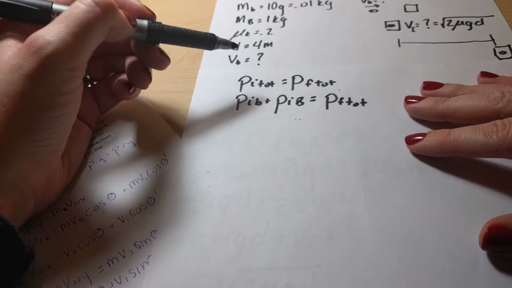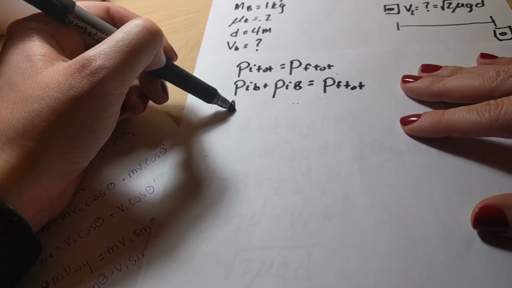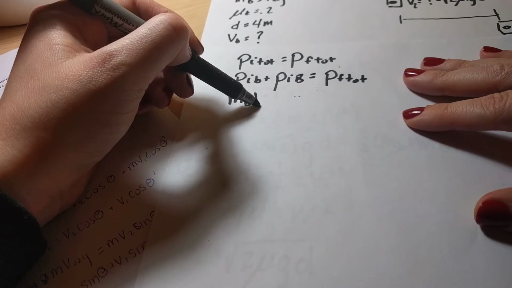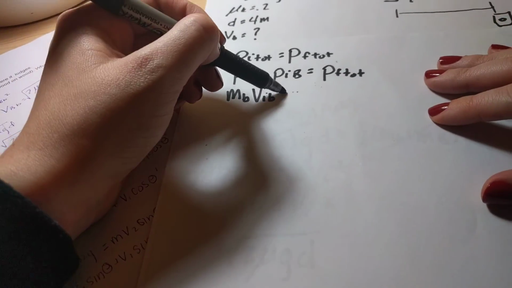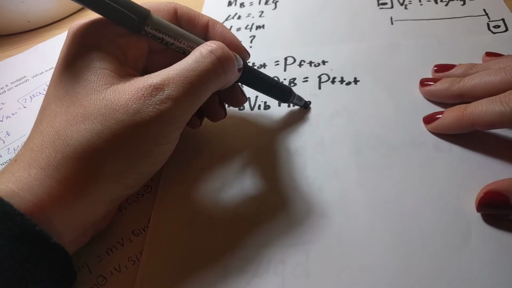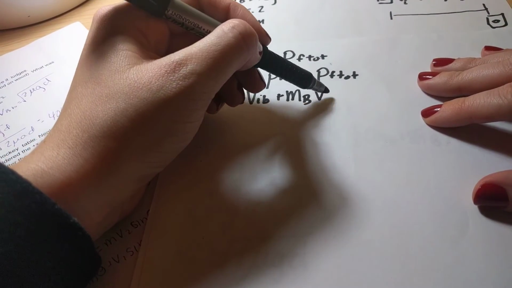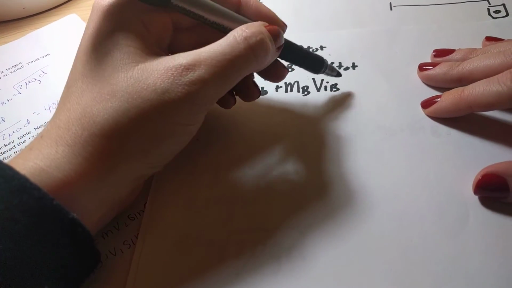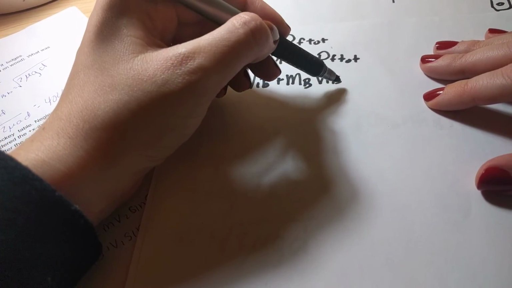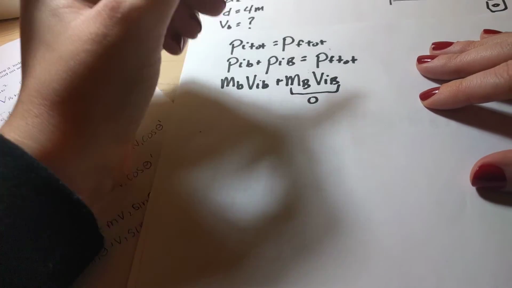So momentum is mass times velocity. So we have the mass of the bullet times the initial velocity of the bullet, which is what we're solving for, plus the mass of the block times the initial velocity of the block, which we know is 0. This block is initially at rest, so this whole term goes to 0.